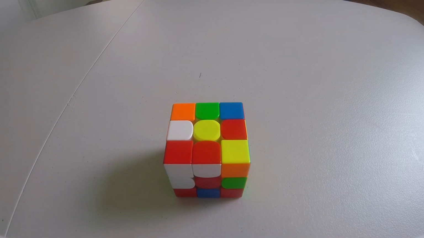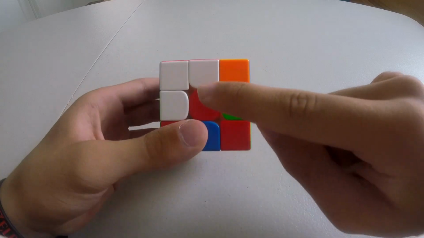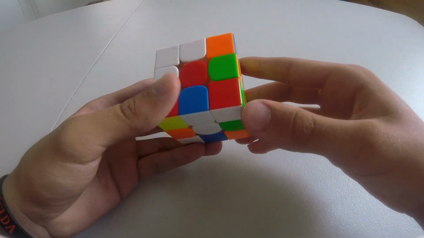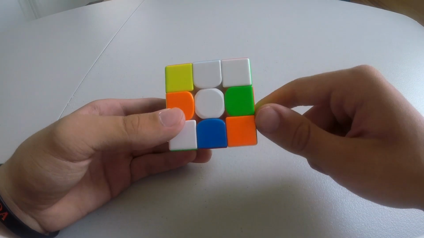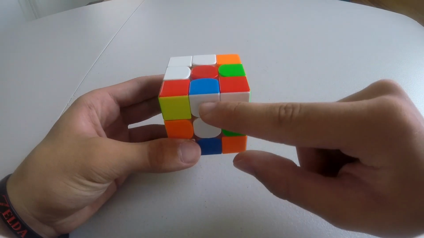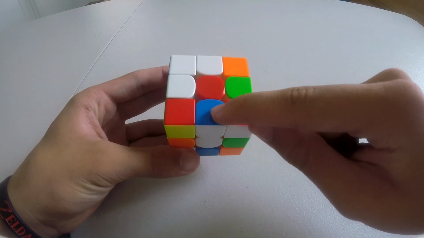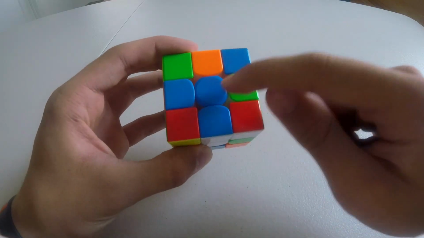I'm going to be doing 2 example solves to show you everything I just talked about. So here's the first scramble. Our cross pieces are here, here, here, and here. So I'm going to be looking at the white side to see if there's any white edge connected to the centerpiece. And there is, right here. So I'm going to look at the other color attached to it, and I see that it's blue. So I'm going to move it to the blue side, like this.